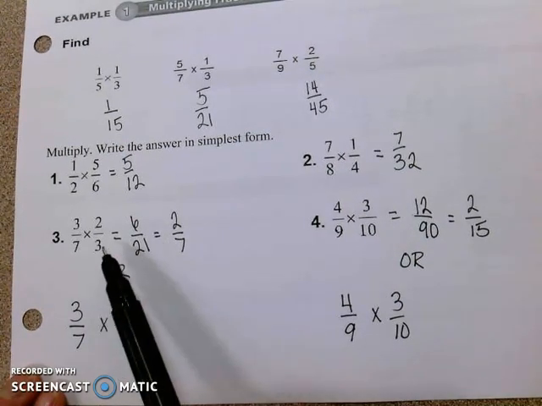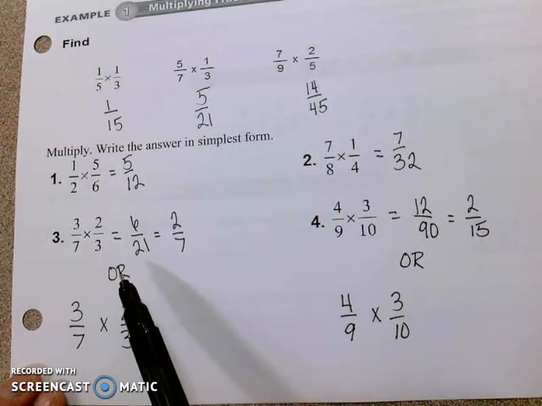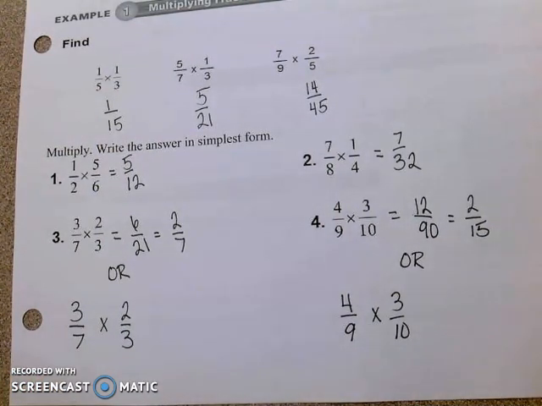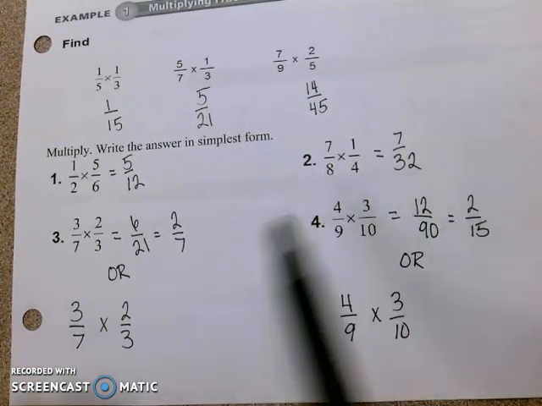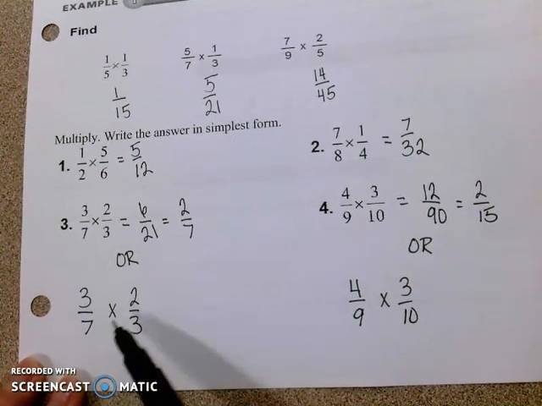So on number 3, I did 3 times 2 and 7 times 3, and then I just simplified, and that works just fine. But there is a shortcut you can take before doing that, which works really well, especially when you have larger numbers. So, for example, 3/7 times 2/3.